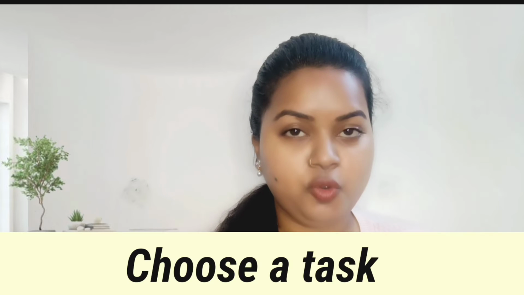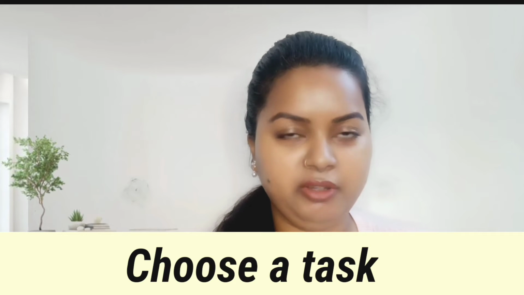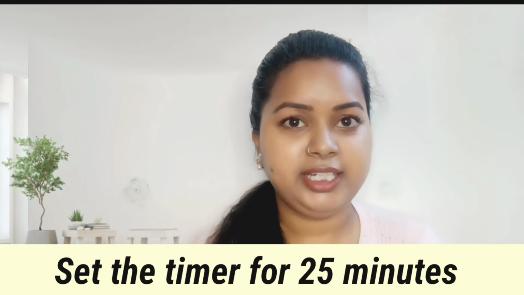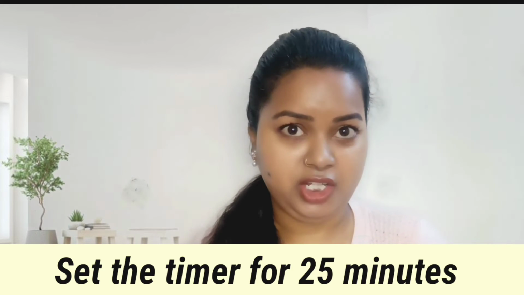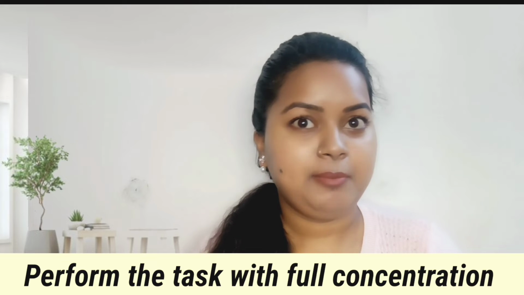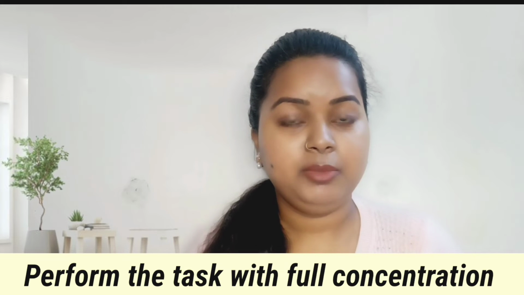Now without further ado, let's jump straight into the steps involved in this particular technique. Step number 1 is to choose a task which you want to perform. This is the first step. Now moving on to step number 2, that is set a timer and remove any distractions. The timer will be set for 25 minutes, so these will be the 25-minute sessions. Step number 3 is perform the particular task with full concentration for a straight 25 minutes without any distractions.